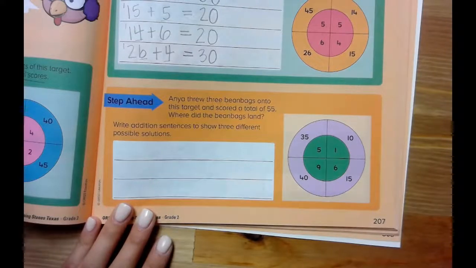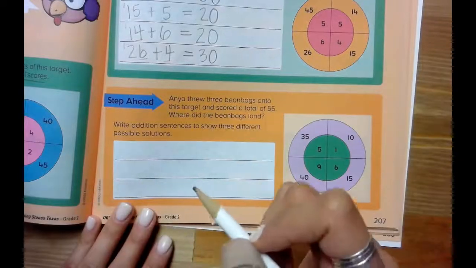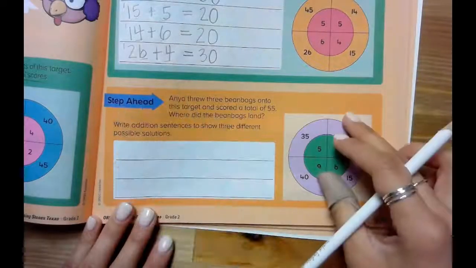Okay, once you have finished this at the bottom on the step ahead, please make sure you take a picture of the step ahead and upload it onto your assignment.